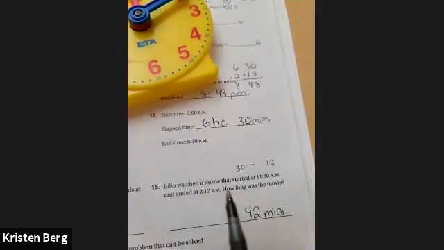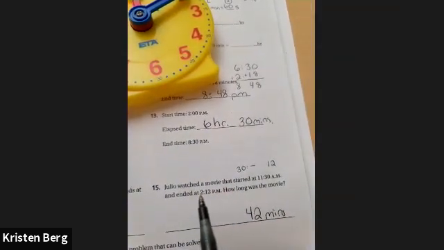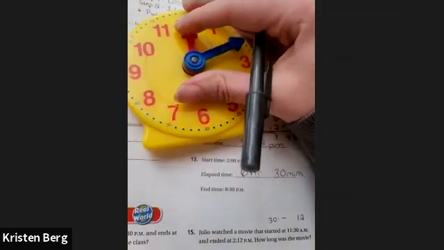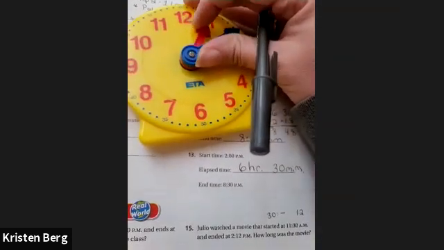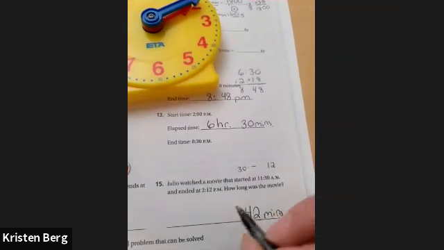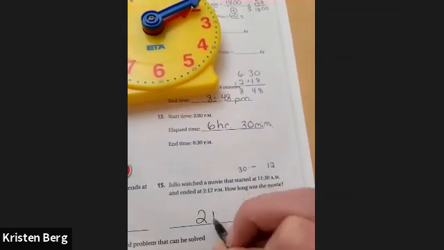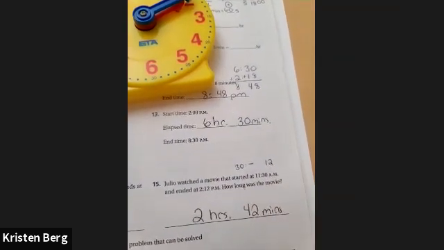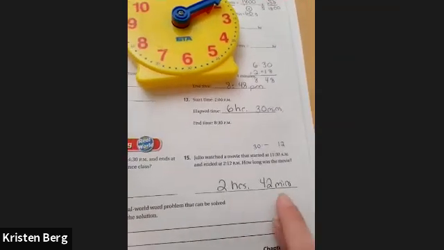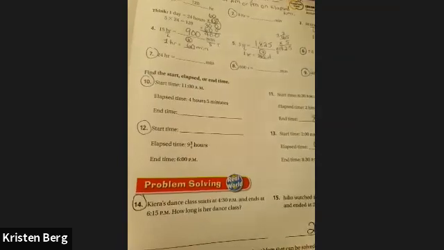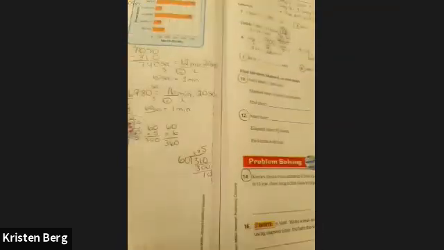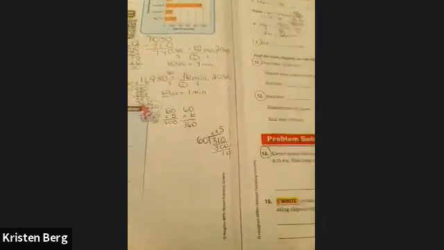All right, now how do I get from 12:12 to 2 o'clock, 2:12? That would be 1, 2 hours. So that would be 2 hours. So your answer would have been 2 hours, 42 minutes. All right, next on the back.